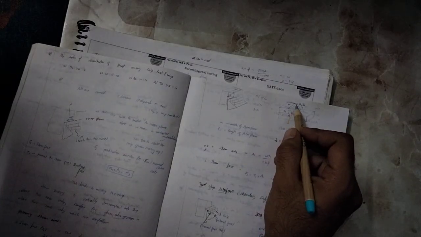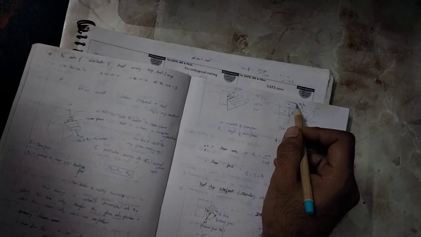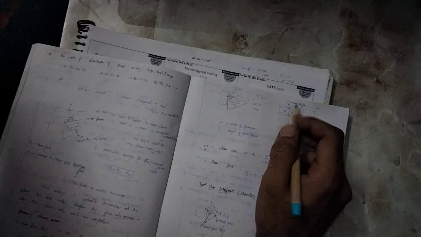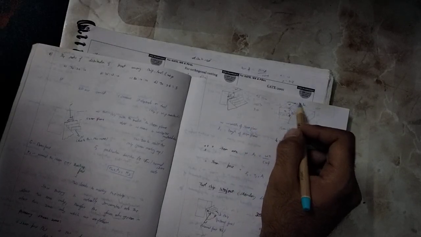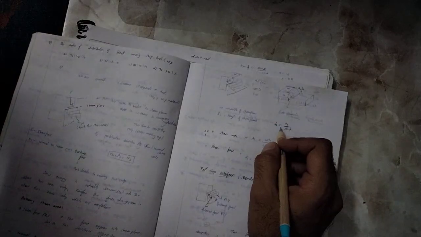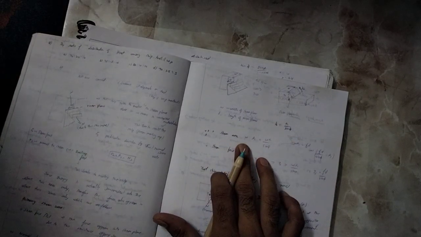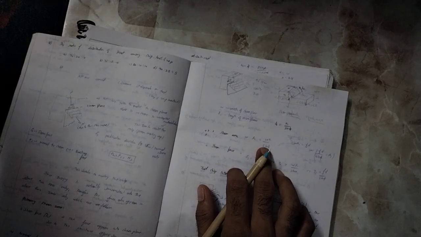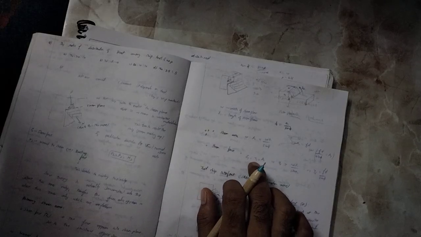This is the shear plane, as well as the shearing area. This is the width and this is the length of shear. The length of shear is equal to t1 divided by sine of the shear angle phi. The shear area is equal to w times t1 divided by sine of the shear angle. And the shear force is shear stress times the area of shear.